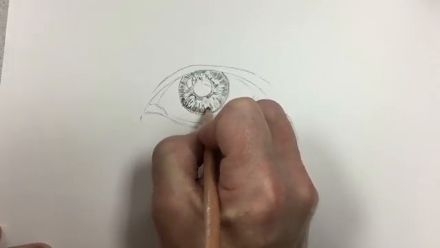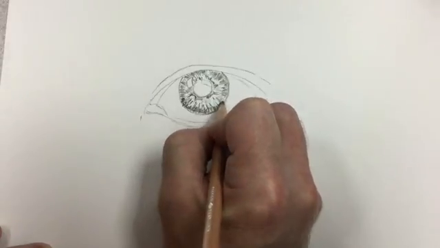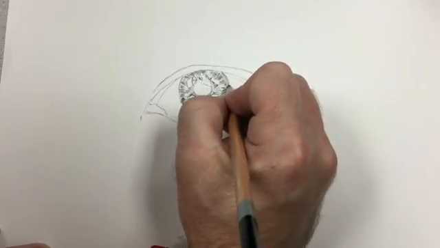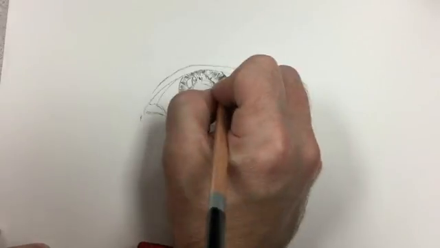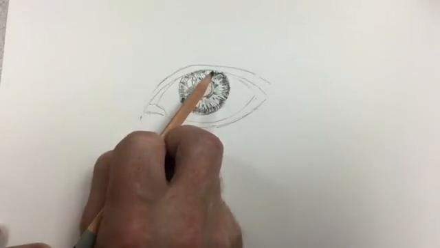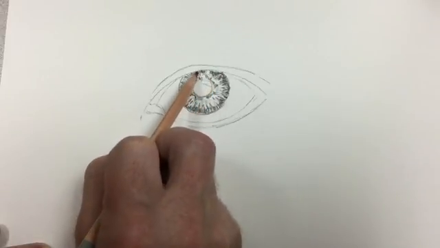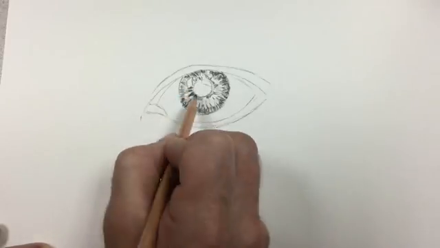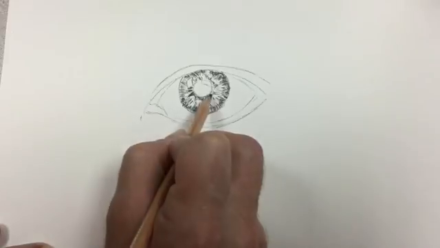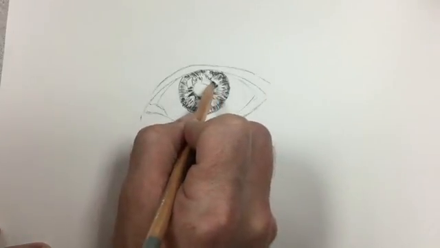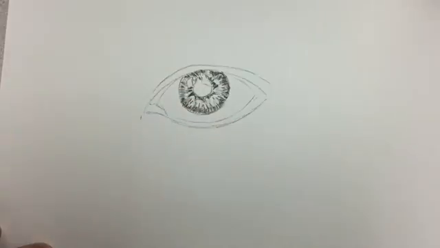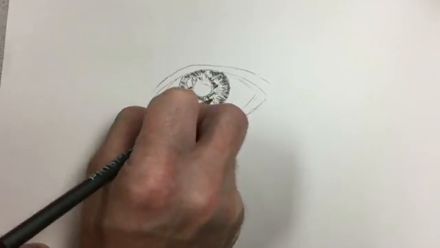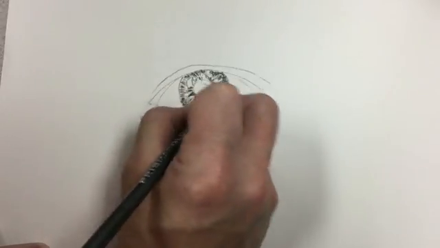So creating a little bit darker value along the outside of my eye here, right around that middle a little bit. And I'm going to come back with my other pencil. Let's start to create a little bit more of a line effect in here.